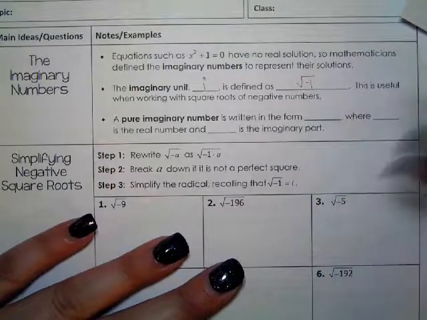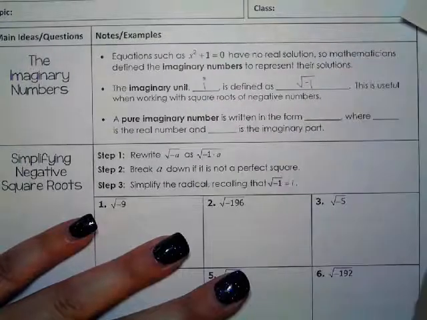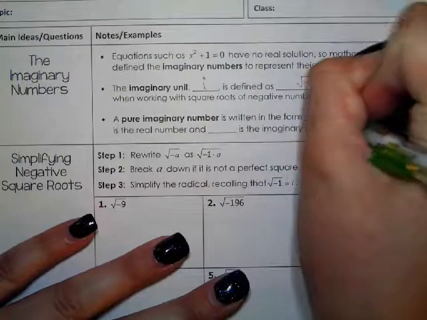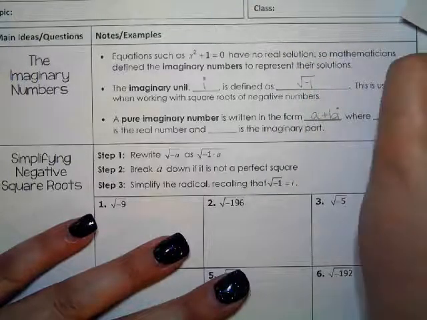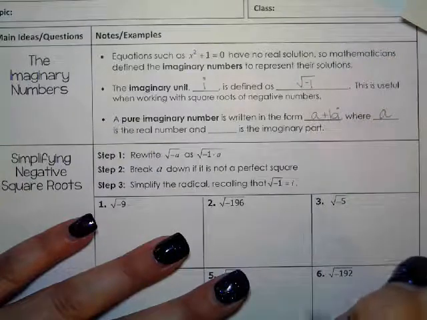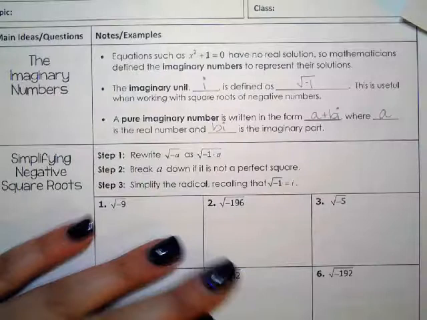The pure imaginary number is written in the form a plus bi, where a is the real number and bi is the imaginary part.